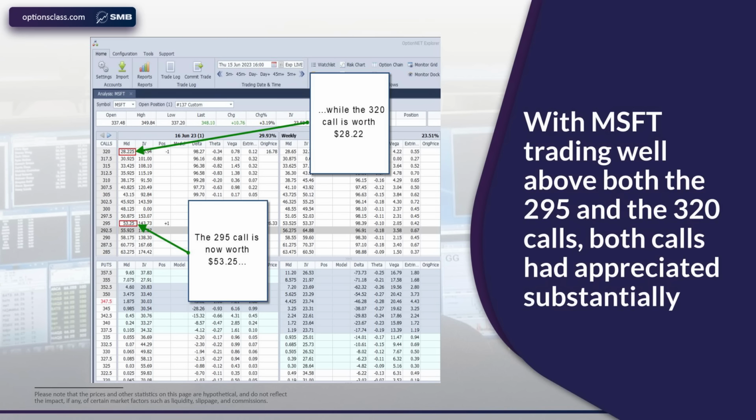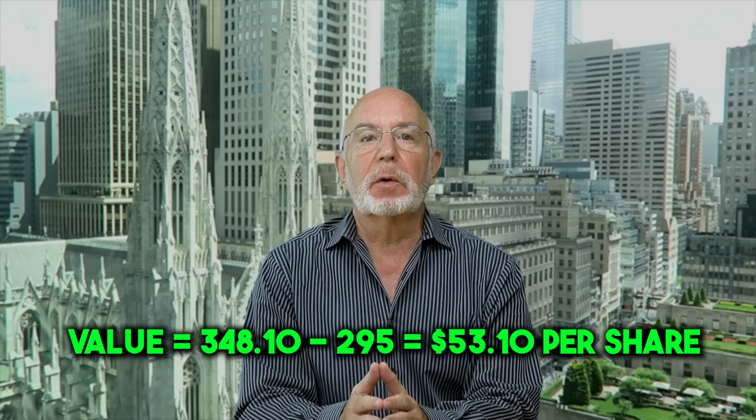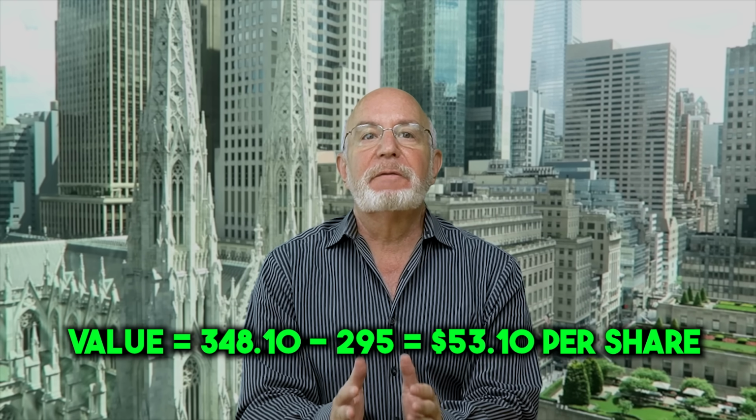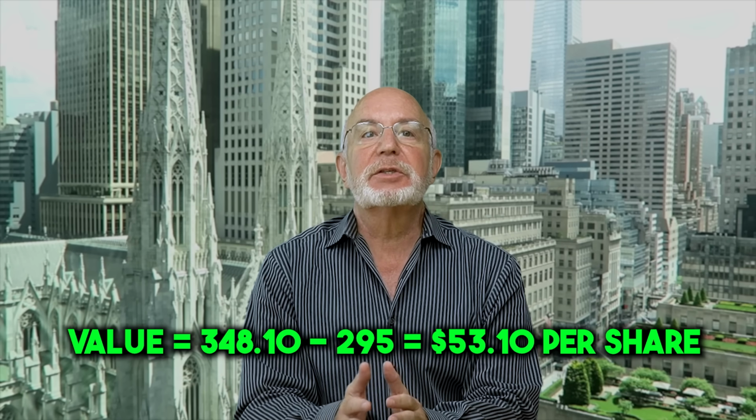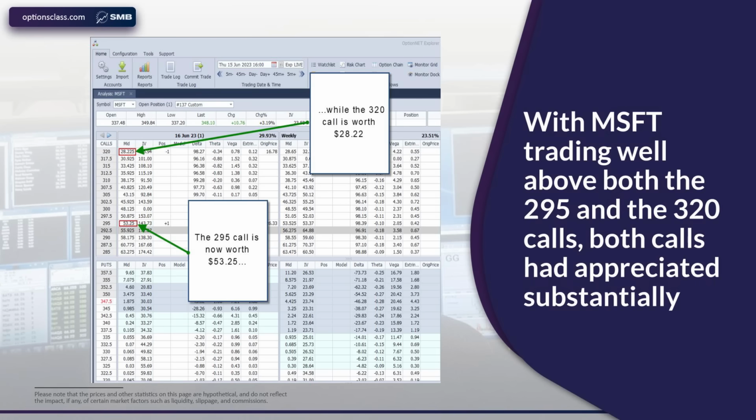As you can see, the 295 calls are now worth 53.25, and the 320 calls are worth 28.22. So let's first figure out why that is. The 295 call gives you the right to buy Microsoft shares at 295 per share, while you can immediately sell them for 348.10. So that means that each option is really worth 53.10 if you were to exercise that option that day. It's no wonder that the option is trading for almost exactly that, 53.25.